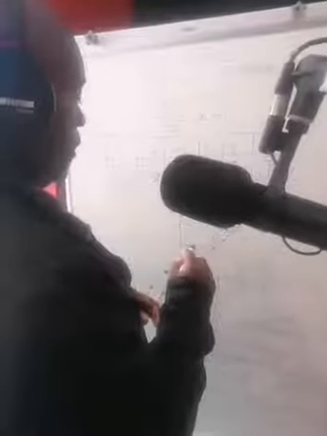Then the next one, when x is 1, y is 2, this one should be simple. Go to 1, go to 2, then where they are meeting, that is where you put the dot. Then the last one will be (2, 3). So you go to 2, then 3, and where they meet, that is where you plot the dot.